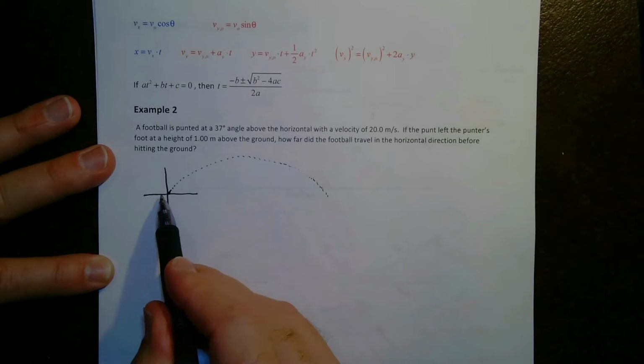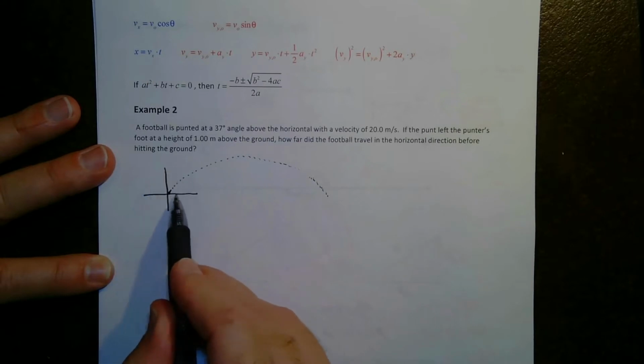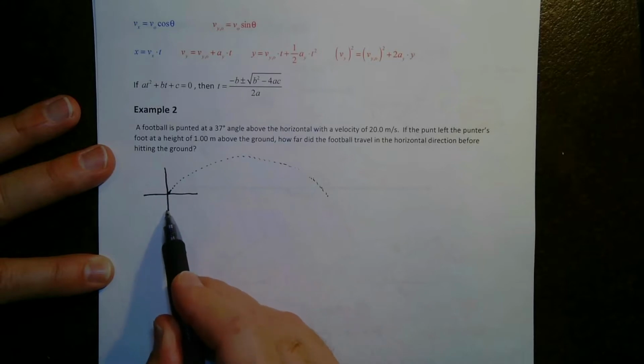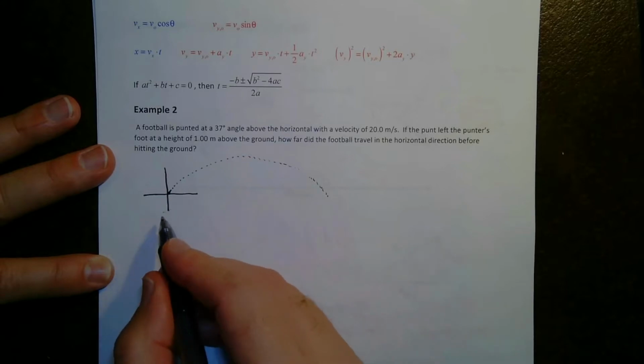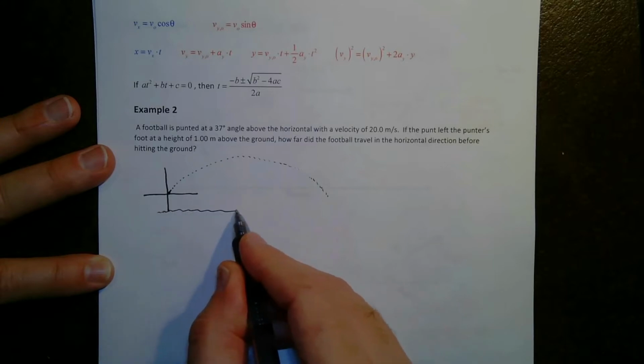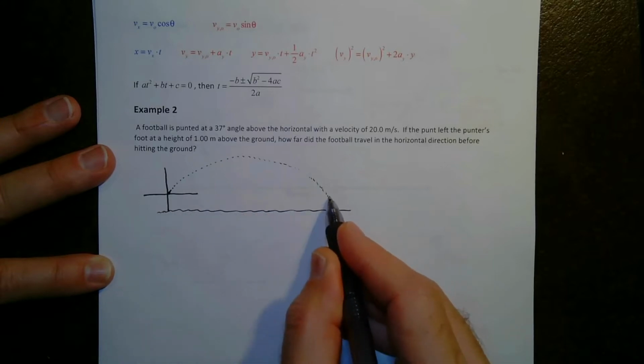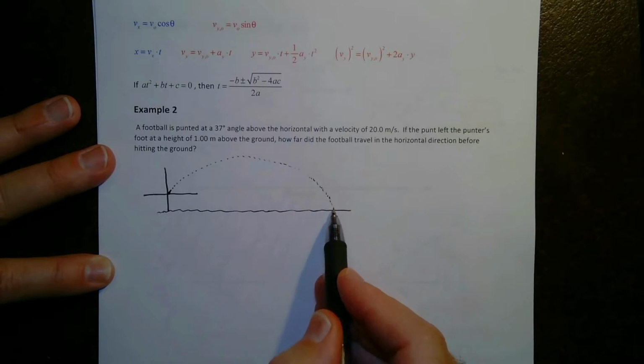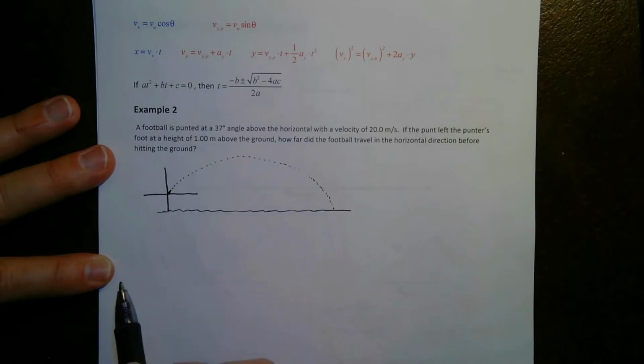Now, it's not going to land right here, and that's why I picked this problem to do. It's going to land 1 meter below this. Here's the ground level right here. So it's going to go below where we kicked it off, and that makes this problem a little bit harder.